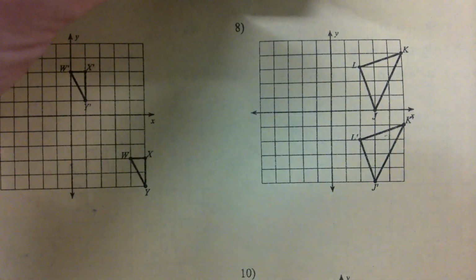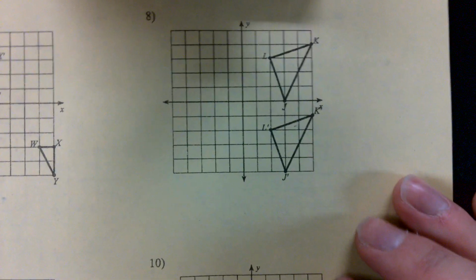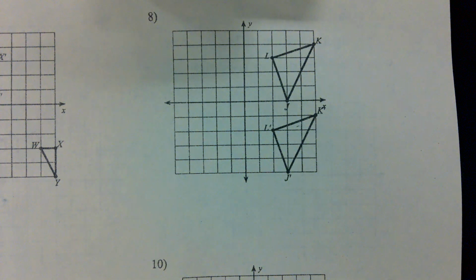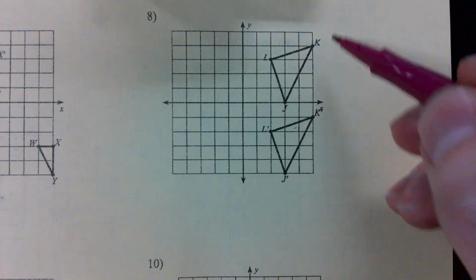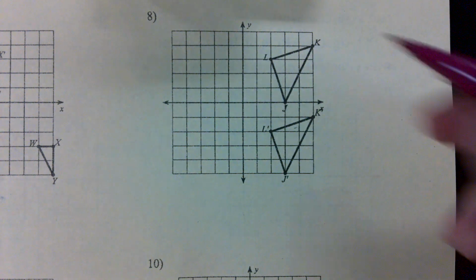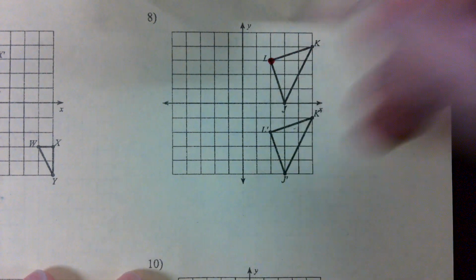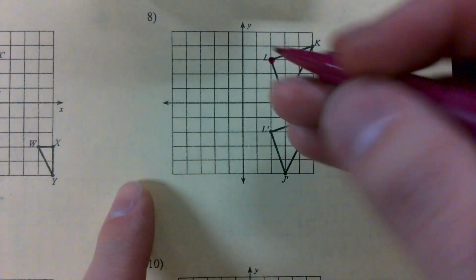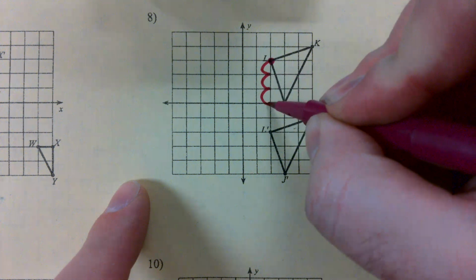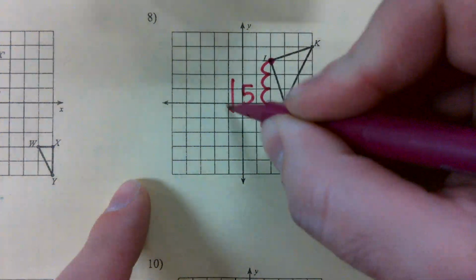Yes? Yeah, go ahead. So there's 2 different ways we can write the answer for number 8. There's the technically correct way, and then there's the, that's all right, that's still correct way, okay? Let's see, are we going to start with the top triangle or are we going to start with the bottom triangle? Definitely the top triangle, right? I'm going to take point L here, and I'm going to count how many spaces do I have to move to the left or the right? 0, right? I'm not moving to the left or right at all. I'm just moving down 1, 2, 3, 4, 5 spaces.